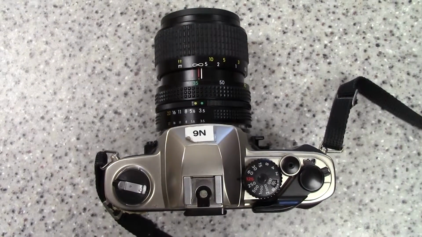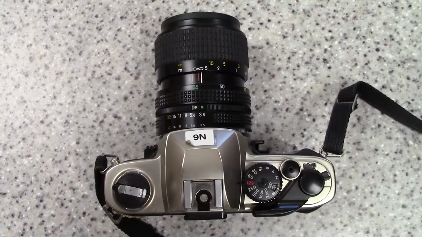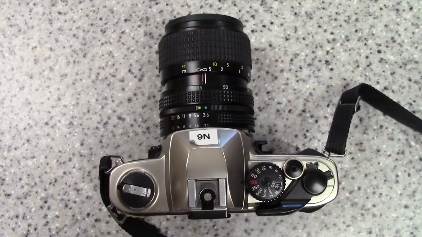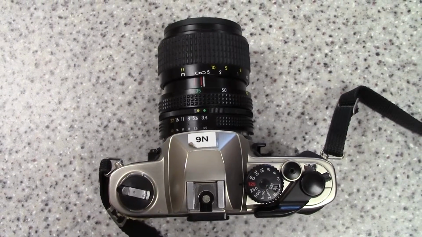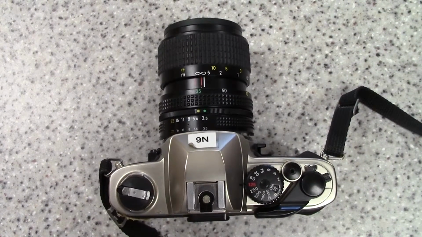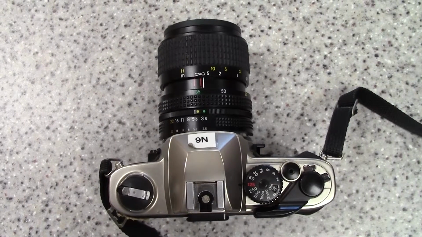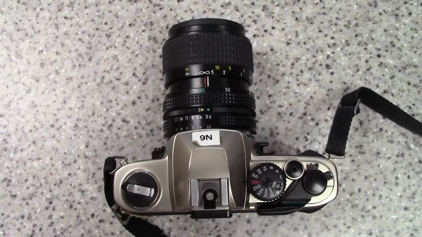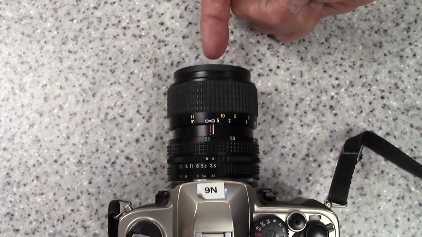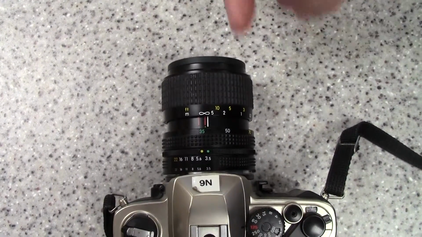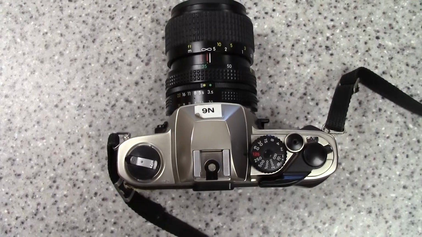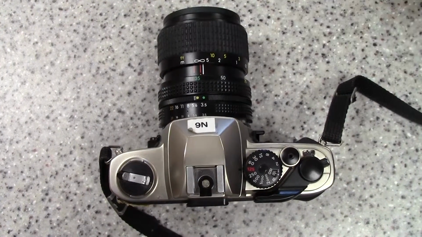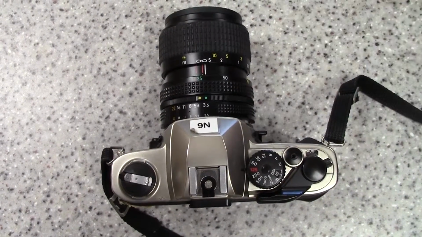Alright, so the basic concept with a camera is to control the light to make a proper exposure. An exposure is capturing light to take a picture. Obviously, with any camera, the light is going to enter the camera through the lens, so the light is coming in this direction. Once the light comes into the camera, it's the photographer's job to control that light, how much or how little you want, to make a proper exposure.